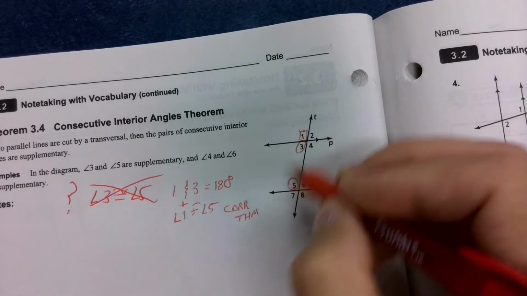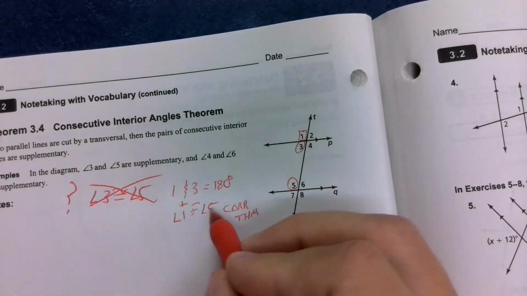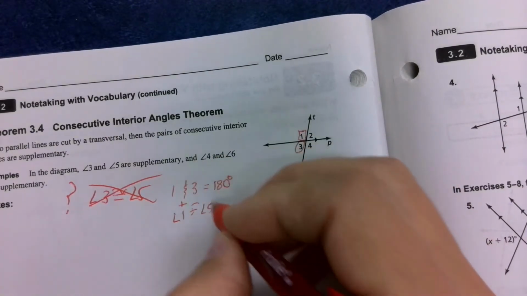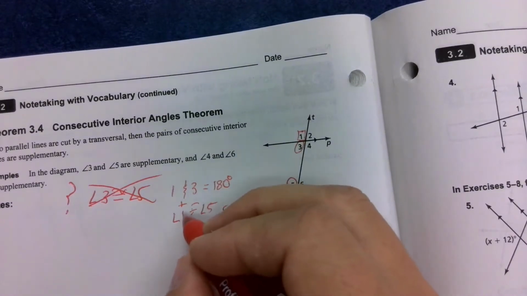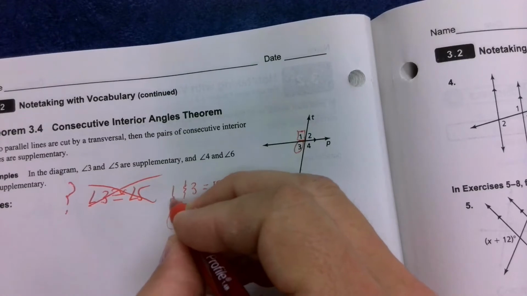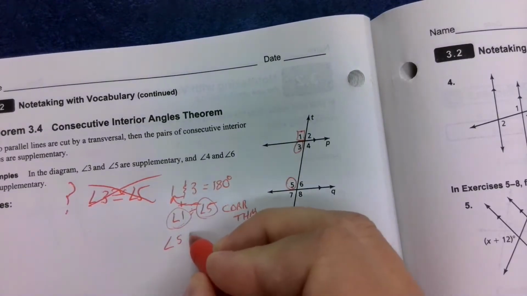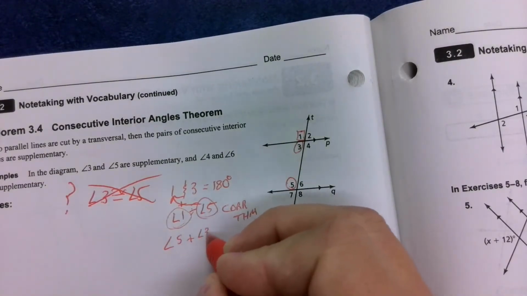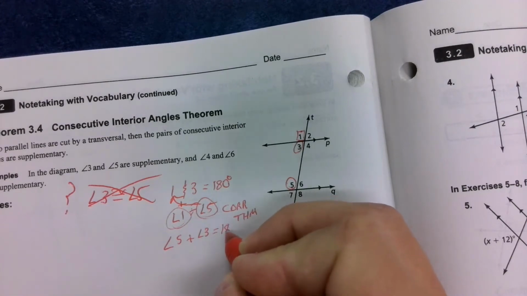Corresponding angles are congruent. Well, if 1 is congruent to 5, then 1 equals 5, and I can take any place there's a 1 and put a 5 in it. So that means I can take that 5 and put it right there. And that means angle 5 plus angle 3 adds up to 180 degrees.